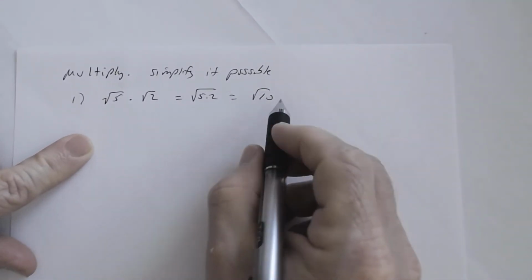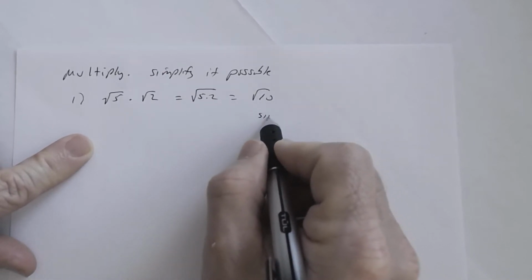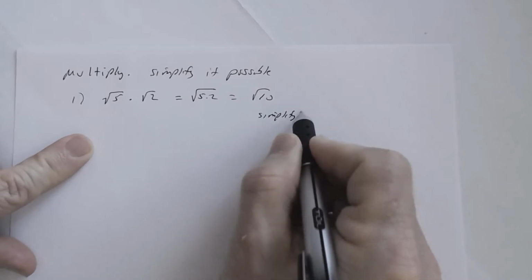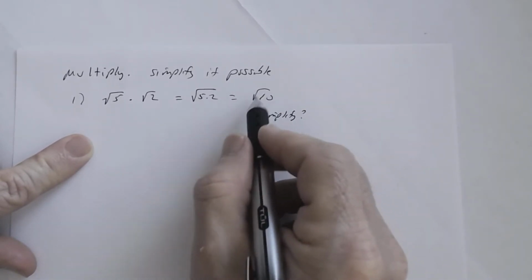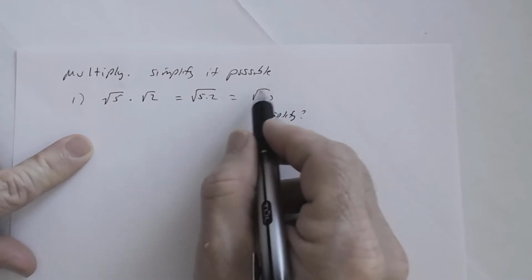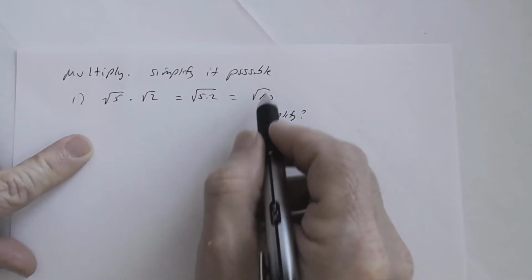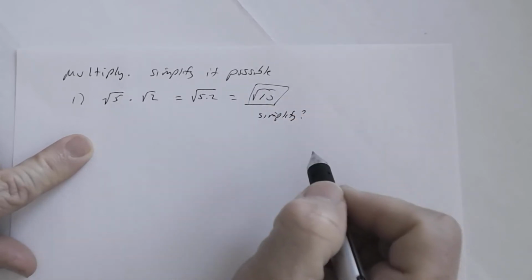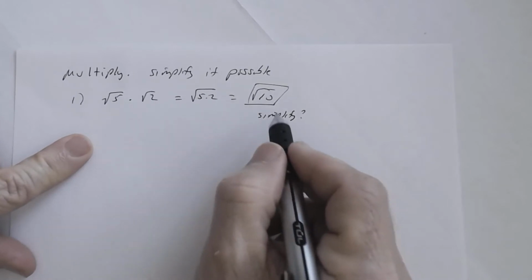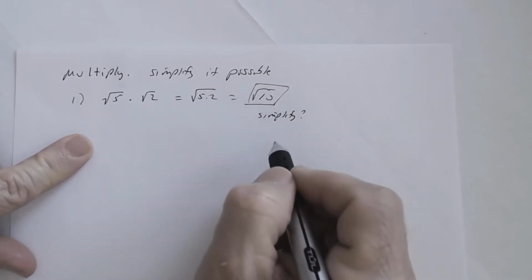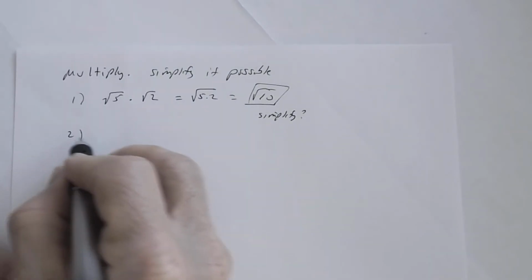Once you get to that point, you have to ask yourself, can I simplify? Since we're dealing with square roots, you can look for perfect squares. Is there a perfect square other than 1 that will go into 10 evenly? The answer is no. So that's your answer, and that's all it is. That's the only new thing, and the rest is just using information that you learned in the past. Okay, number 2.